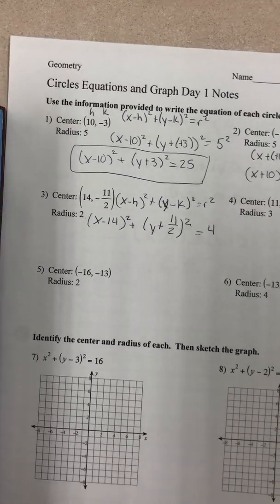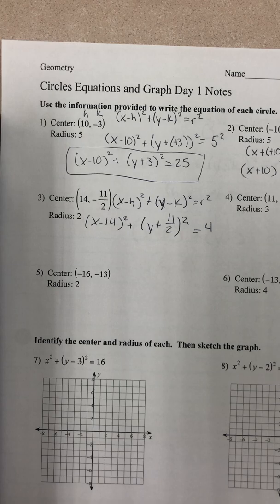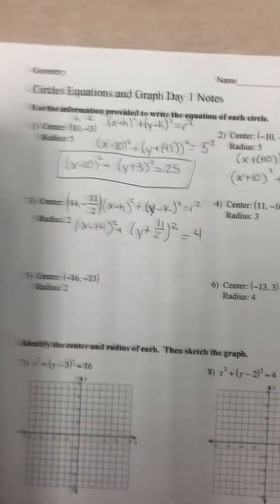So far, so good. Let's do one more of these, and then we're gonna move on. No, let's continue, let's finish.